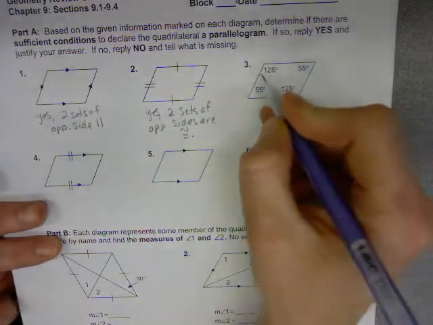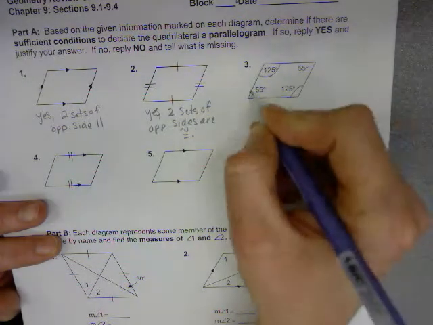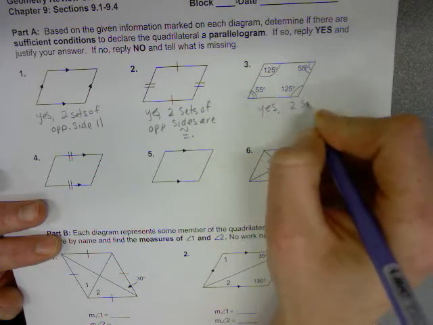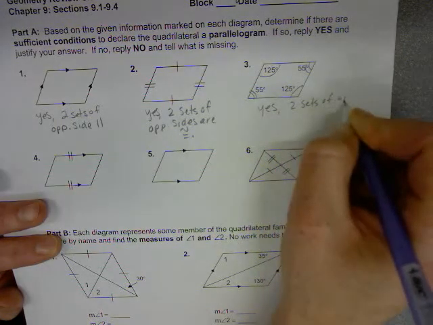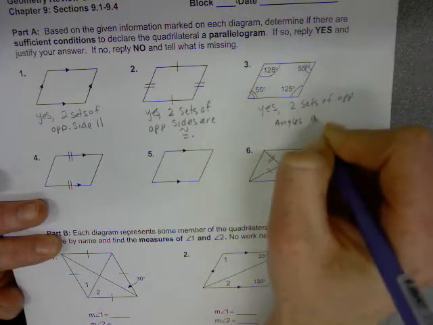Over here, we see 125 and 125, which makes opposite angles equal. And we have another set of opposite angles equal. So this is also a parallelogram. Two sets of opposite angles are congruent.